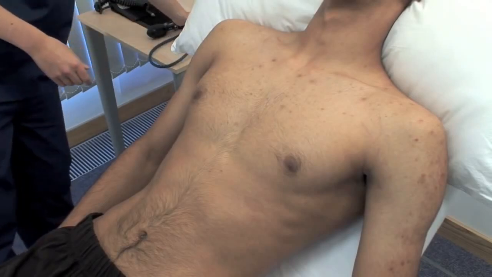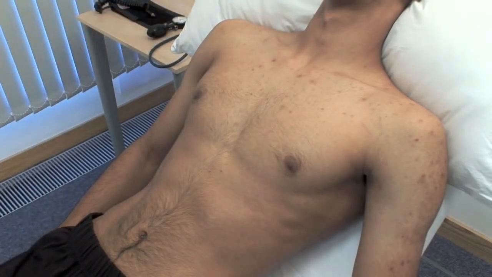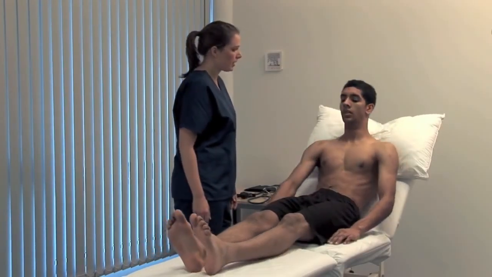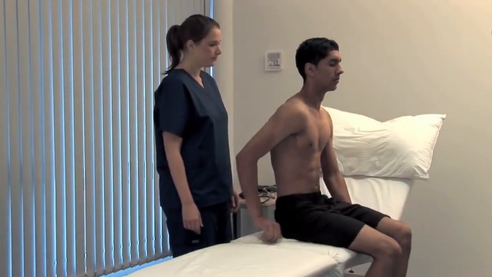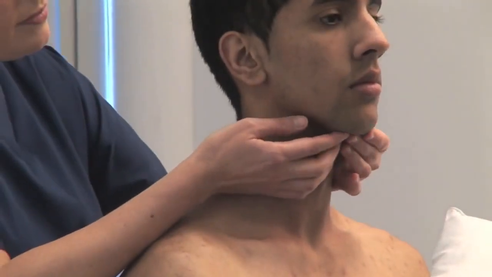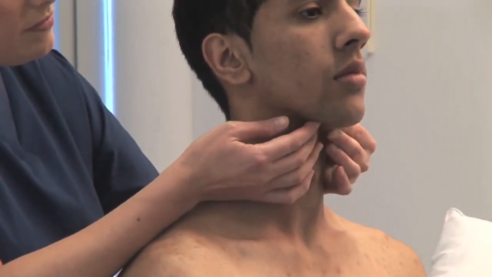Next, examine the neck and chest from behind. Please could you sit forward for me and swing your legs over the edge of the bed? Could you look straight ahead? I'm going to examine your neck. Examine for cervical lymphadenopathy. Systematically work your way through the lymph node groups.